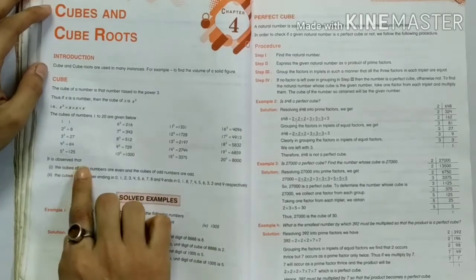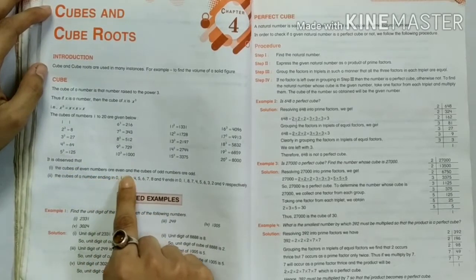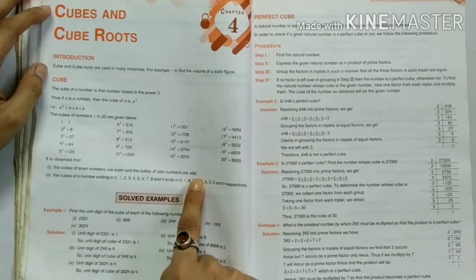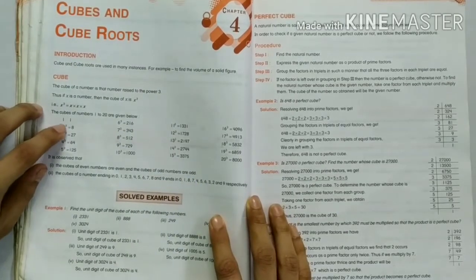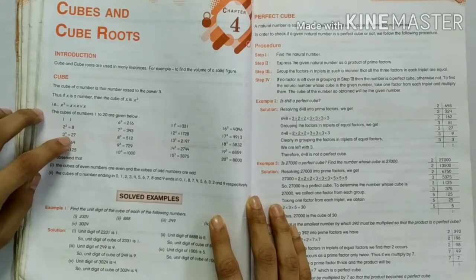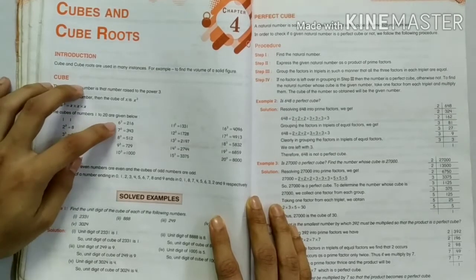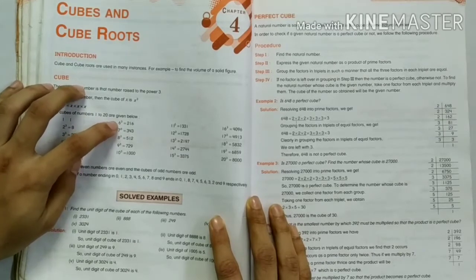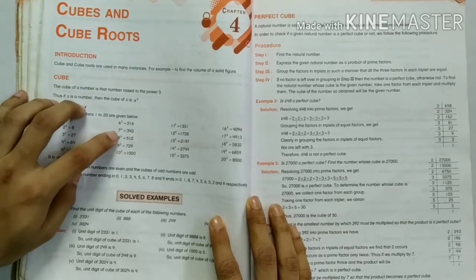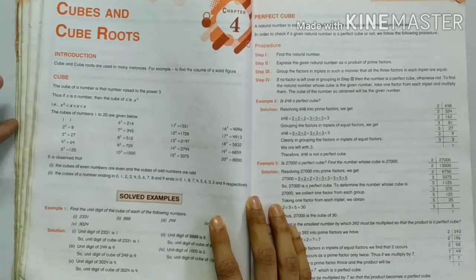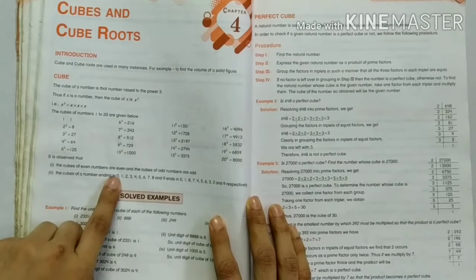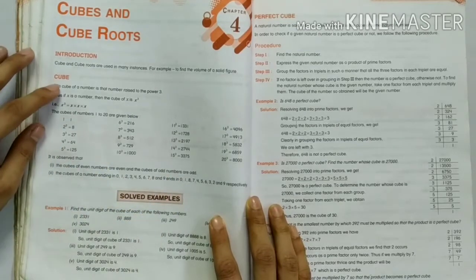So from this, it is observed that the cubes of even numbers are even and the cubes of odd numbers are odd. You see, 2 cube is 8, 8 is an even number, and 3 cube is 27, 27 is an odd number. 4 is even, so 4 cube gives me an even number. 5 is odd, so 5 cube gives me an odd number. Similarly, 6 is even, so 6 cube gives me an even number. 7 is odd, so 7 cube gives me an odd number. So therefore the cubes of even numbers are even and the cubes of odd numbers are odd.